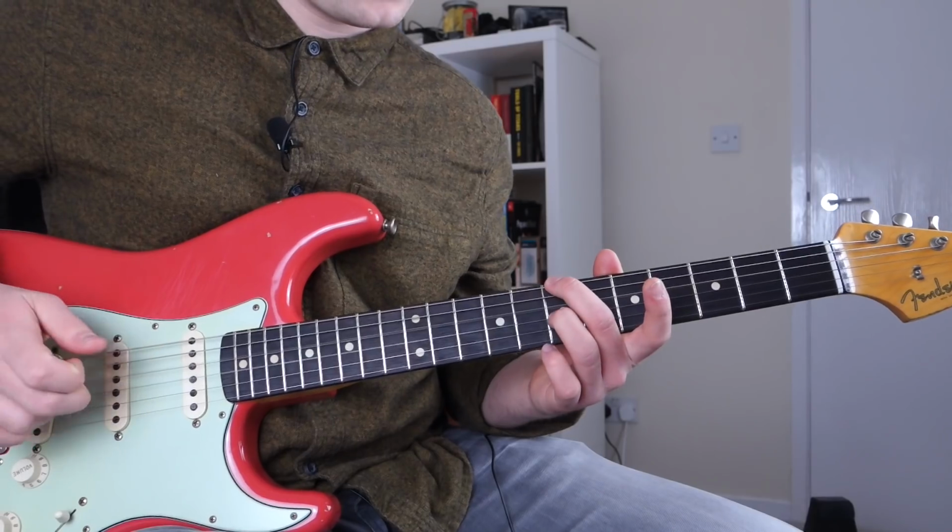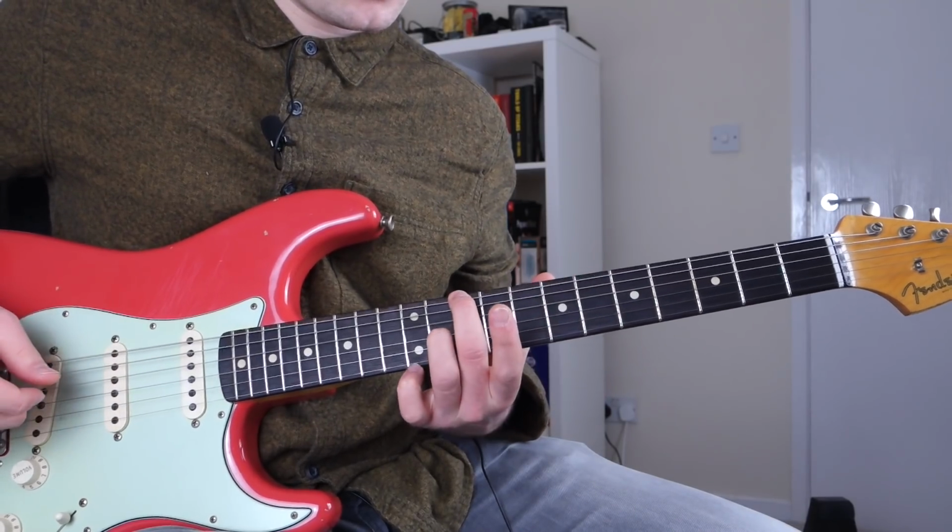And notice there how I let that open D string ring out into the next two chords. That provides a nice sort of drone effect. So anytime you're playing a chord that has a possible open string note in it, whether it's A, E, D, G, or B, try and experiment with adding that into the chord and you might come up with some interesting sounds.